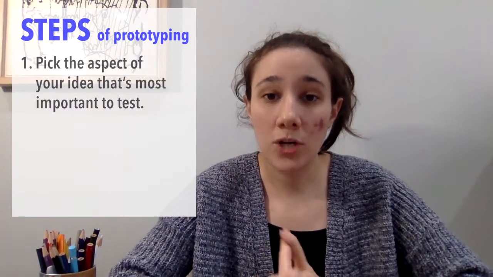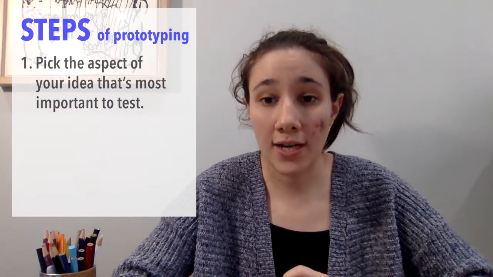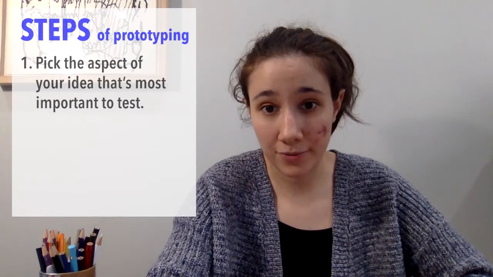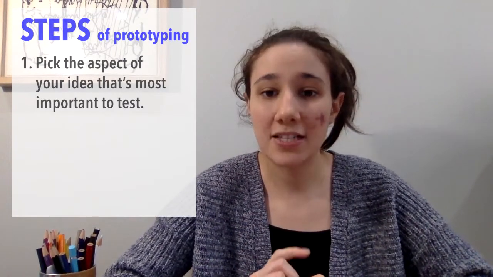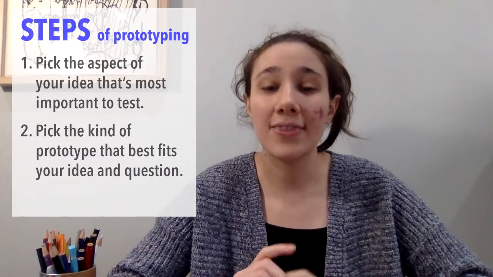Great. Thanks, Emily. So it's up to you all as designers to come up with the best way to prototype your idea. It's going to be different for everyone. To break it down and summarize, the first step in prototyping is determining which aspect of your idea you want to see your users' reactions to. The second step is figuring out what kind of prototype to make in order to be able to observe those reactions. And the third step is making the actual prototype.